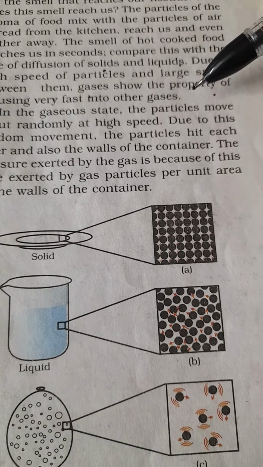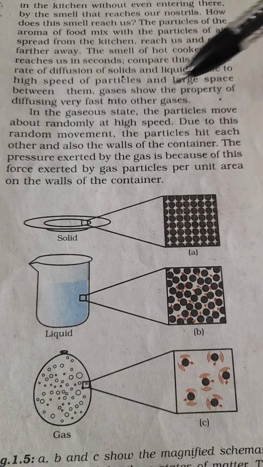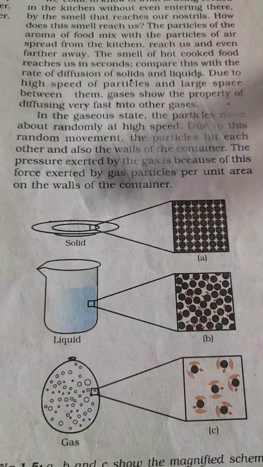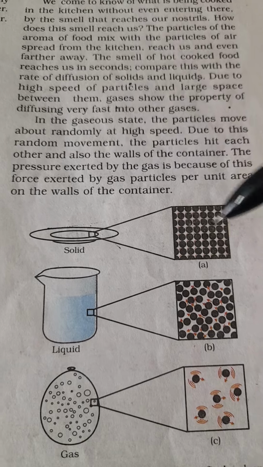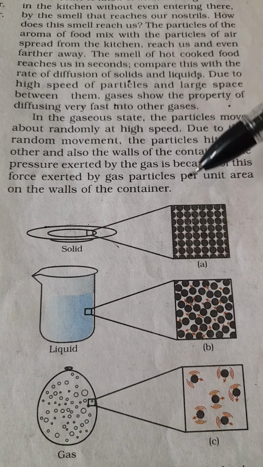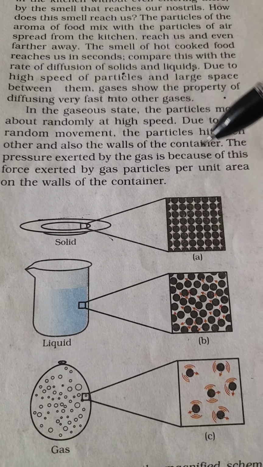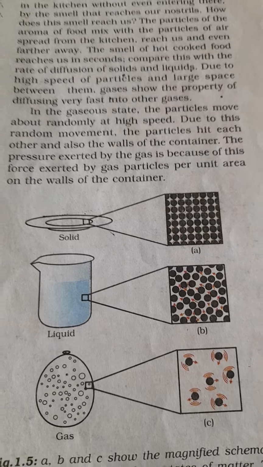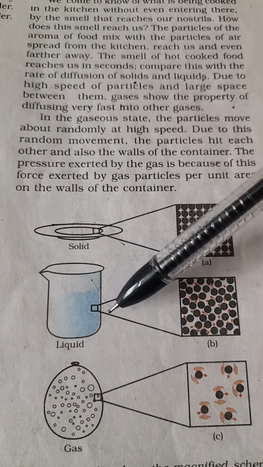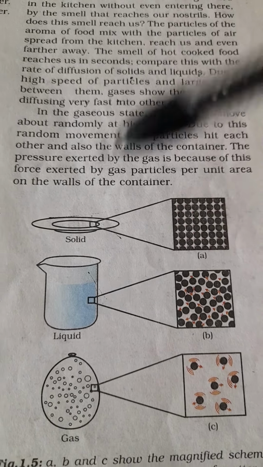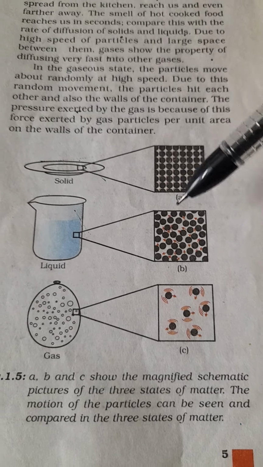And I already taught you about diffusion in yesterday's class. In the gaseous state, particles move randomly. Randomly means here and there with high speed. And because of this high speed, see, some students are playing, running in the playground. If you run too fast, you will hit each other. Similarly, the particles will hit each other and also the walls of the container. Because of that, we say that gases exert a force or pressure per unit area on the walls of the container. So you can see here the magnified pictures of the three states, that is solid.